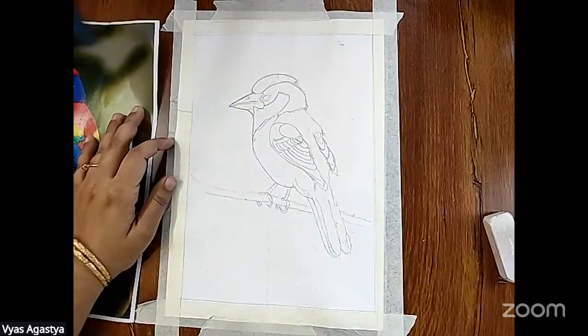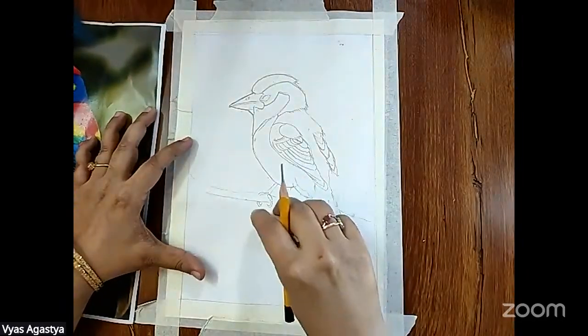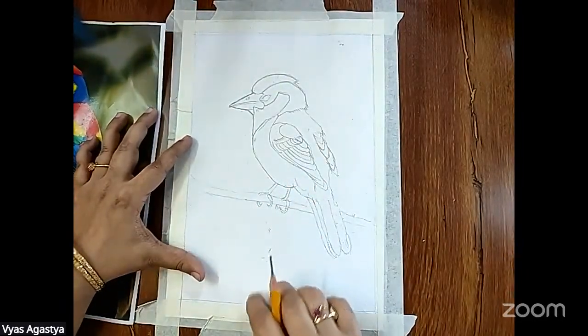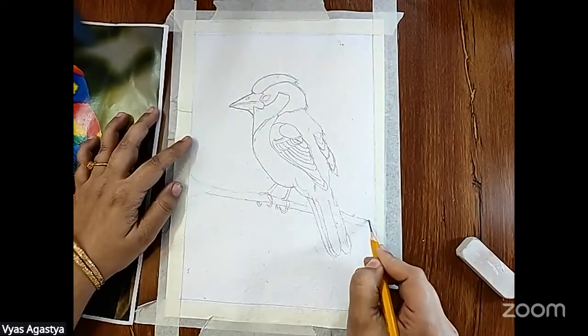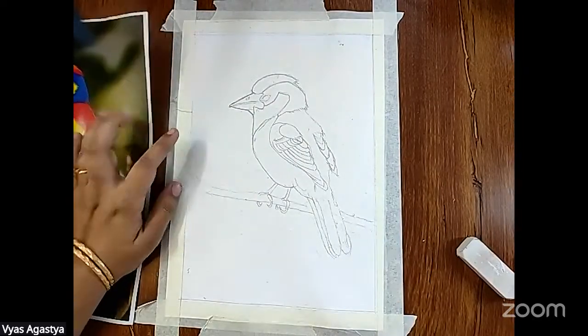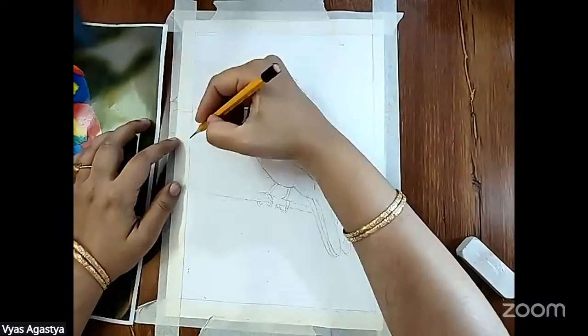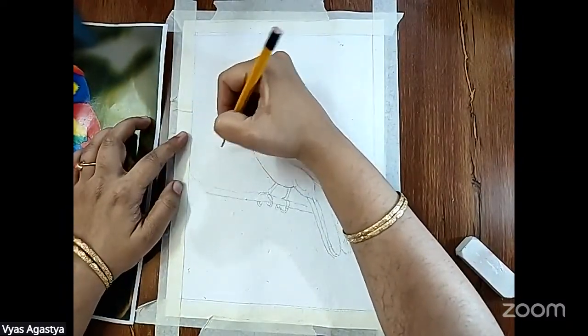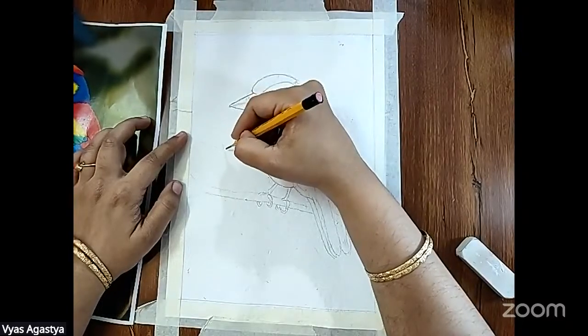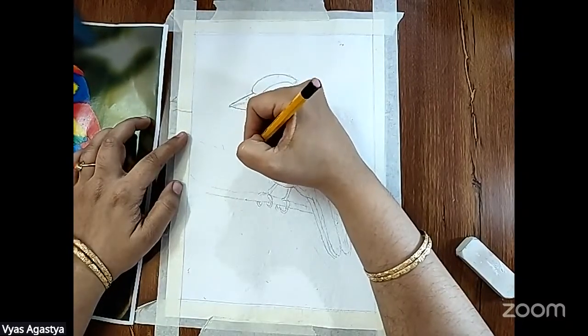Now the bird is ready. See, I am erasing the vertical line, which I call the spinal line. Every living being has a spinal cord, right? Which is straight. Because of the spinal cord, we are able to sit. It gives support.